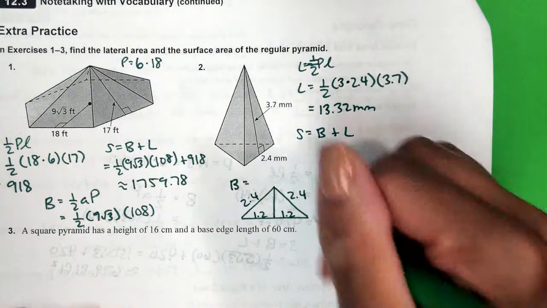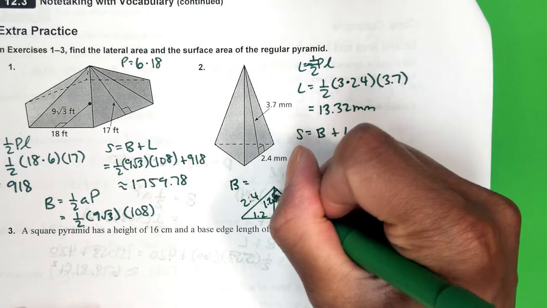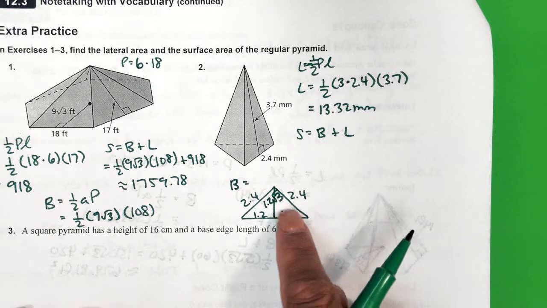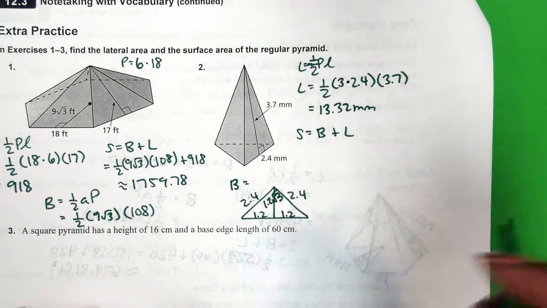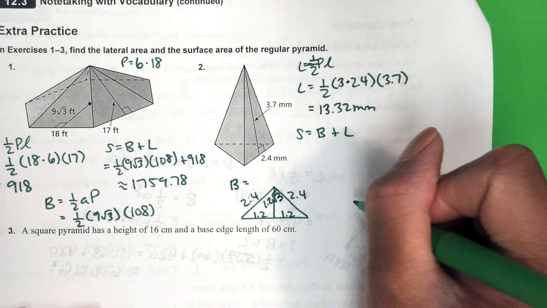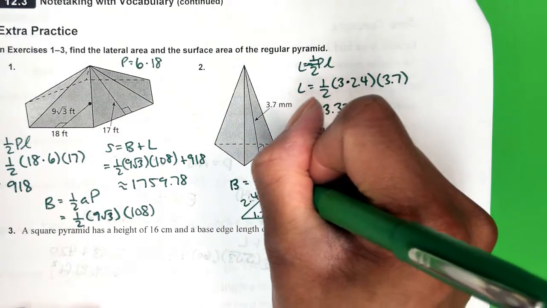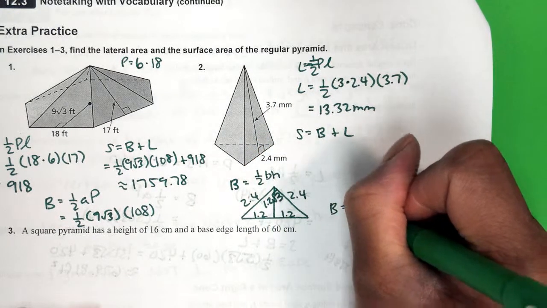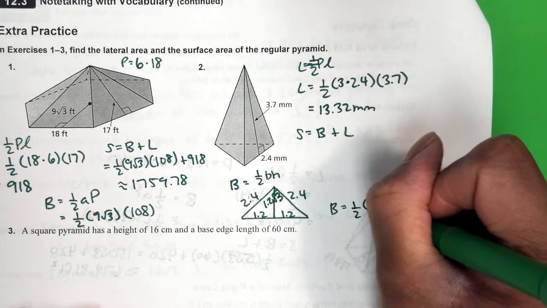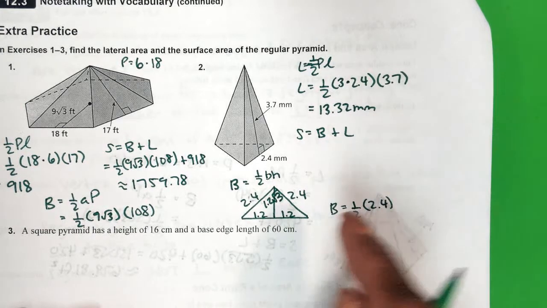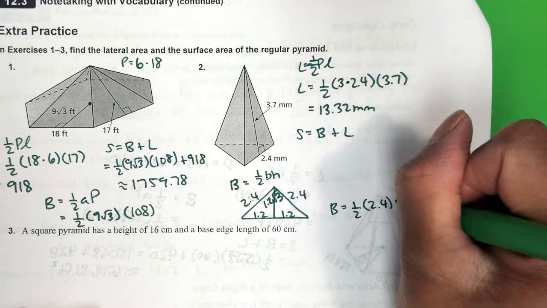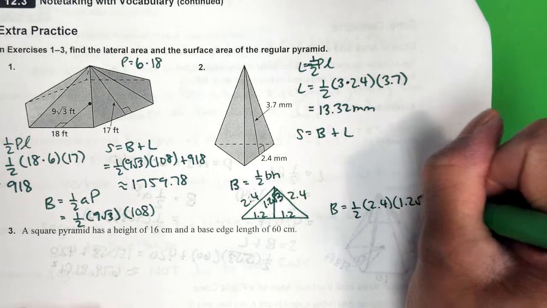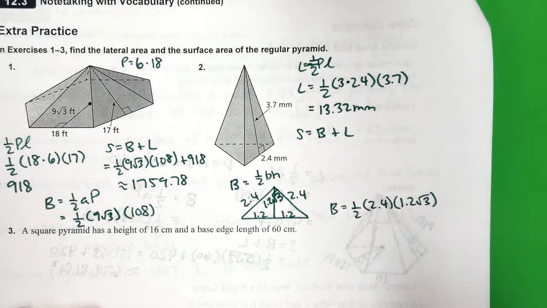That makes the apothem 1.2 square root of 3, because of the 30, 60, 90 triangles. For the base area, which is 1/2 base times height for a triangle, we have 1/2 the base, which we know to be 2.4, times the height, which we found, 1.2 square root of 3.